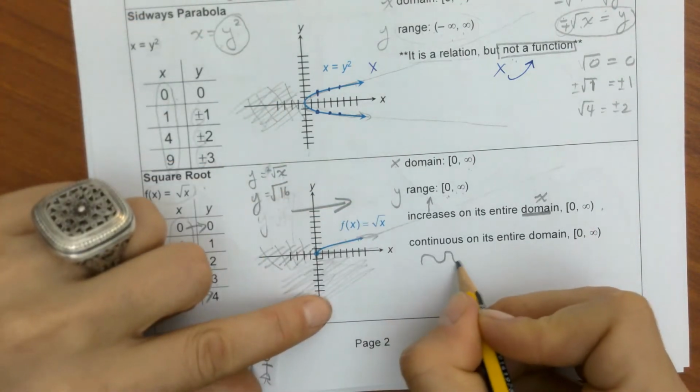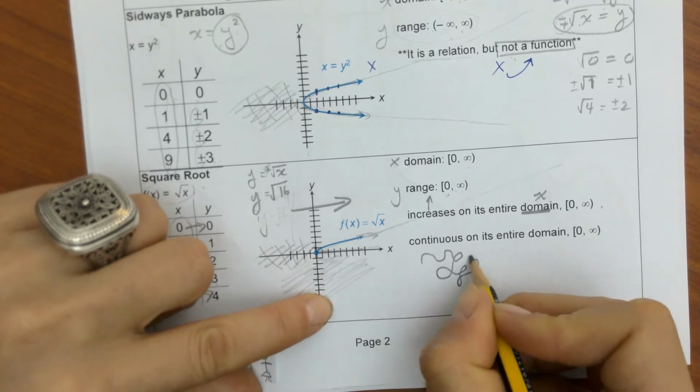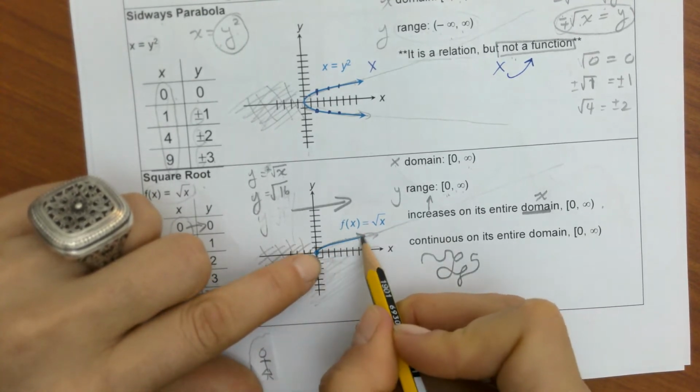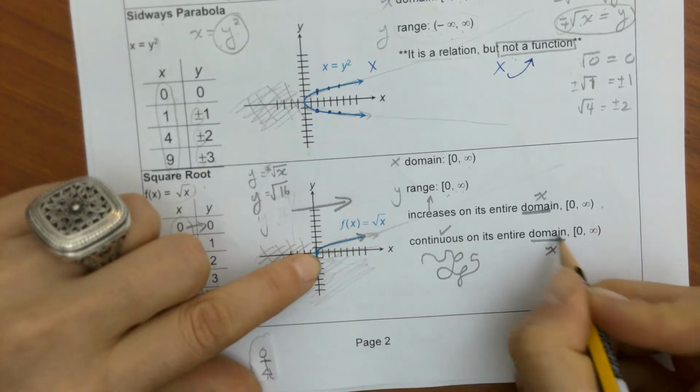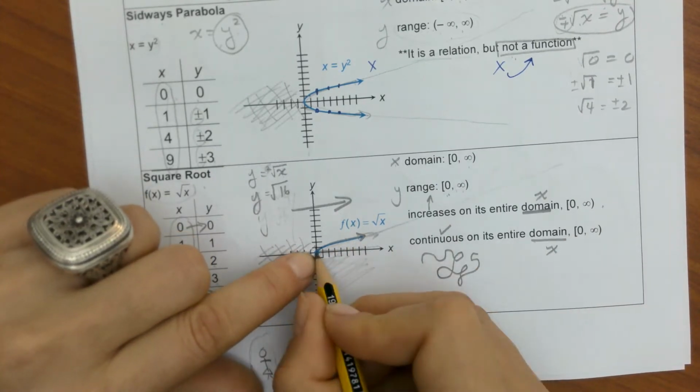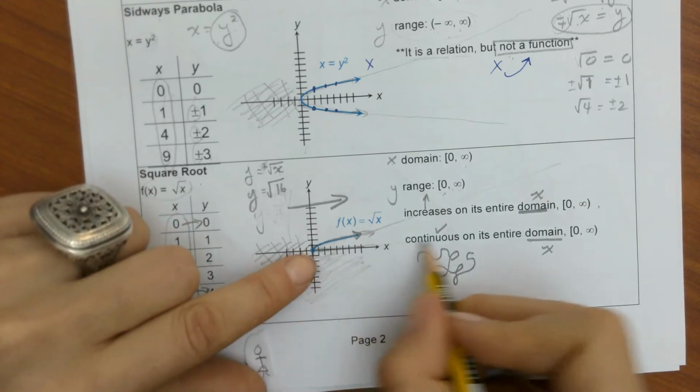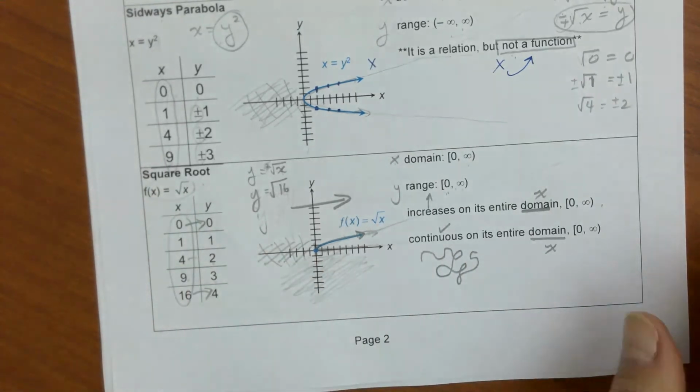Continuous. Can I draw it without lifting my pencil? Bloop. Yes. So it's continuous, and we only talk about the x-axis. It's continuous from here to here. Okay, all the way to infinity. Let's look at some more functions.